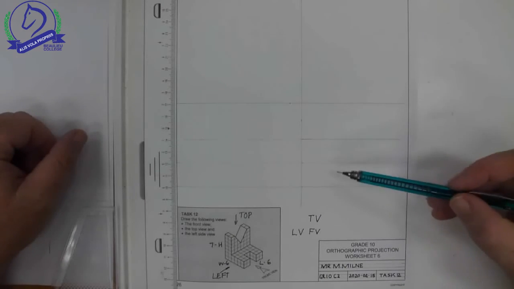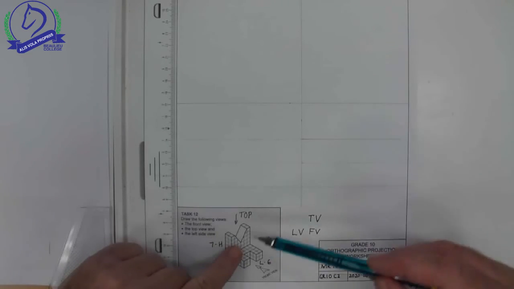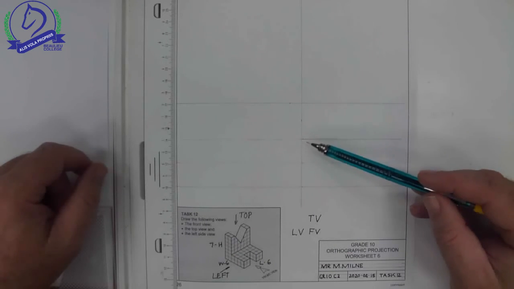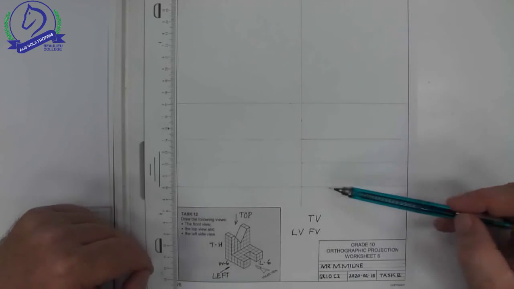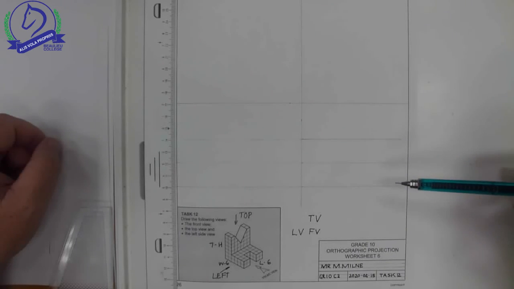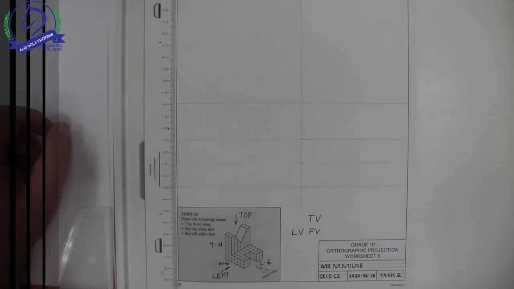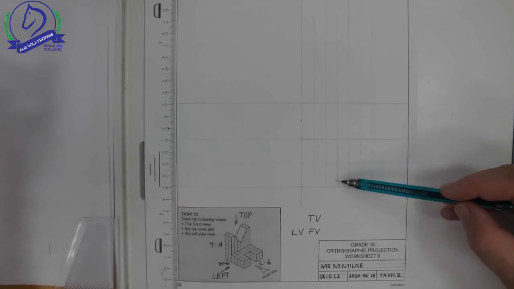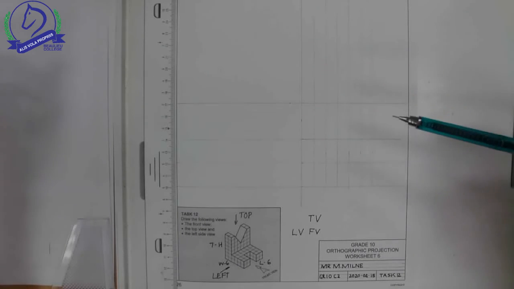So I've marked off my height measurements. So starting from the top corner, measurement of 30 down to get where the V groove is here. Then I've got the top of this base piece and the bottom of the base piece. Next I'm going to mark off my length dimensions and draw those lines in. I've now projected my length dimensions and I've projected them up into the area where we're going to need them for the top view.